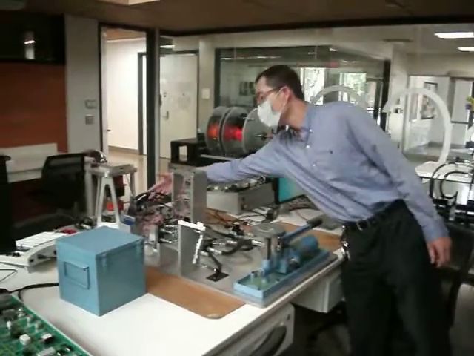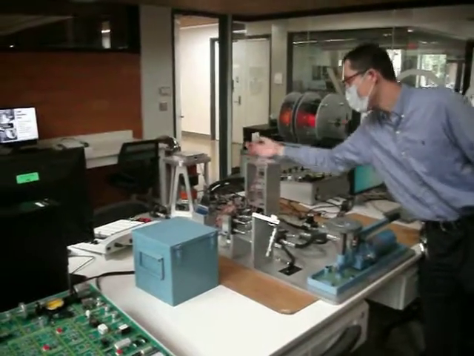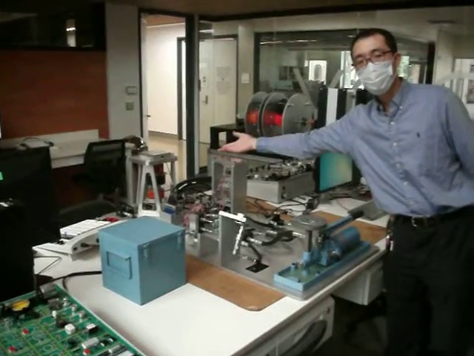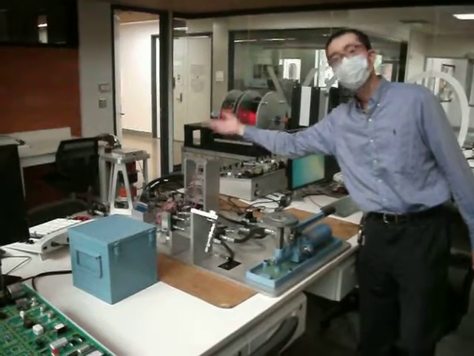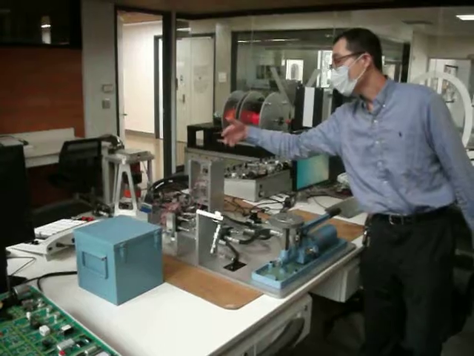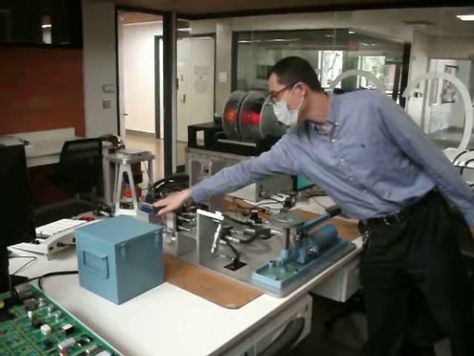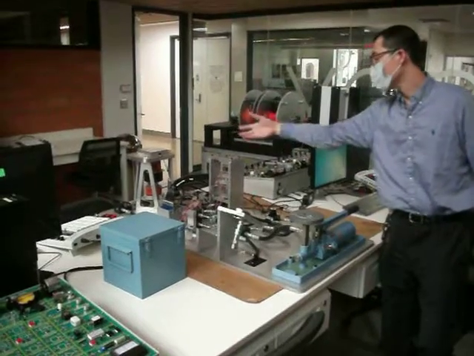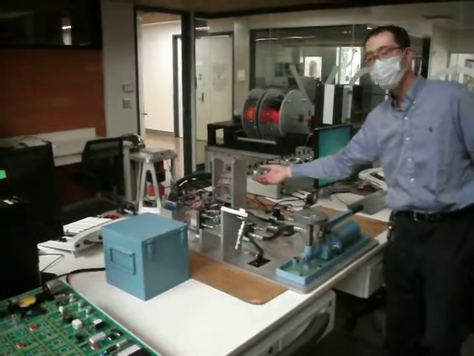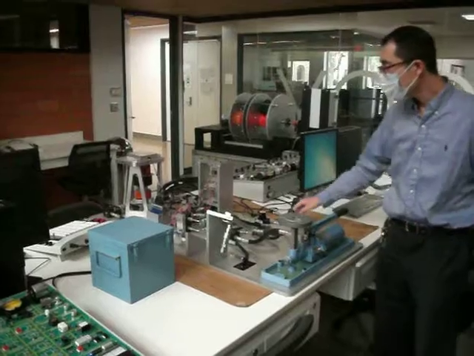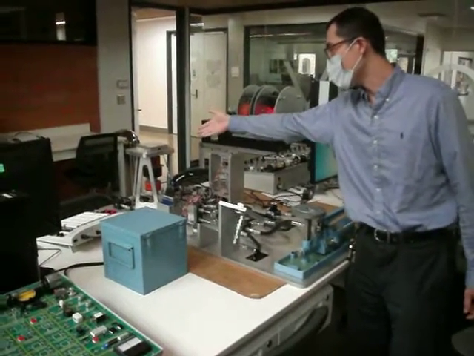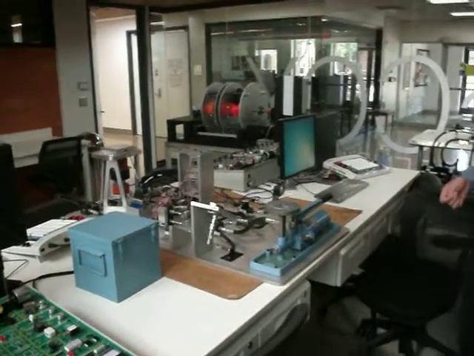We have a data acquisition system here because both of the transducers are bridge-based. So we're basically taking a strain reading. We use a strain gauge module here. We take a strain reading and then calibrate that according to the load applied. Same thing, we use the same idea for the torque transducer.